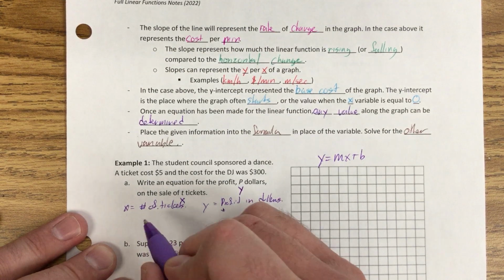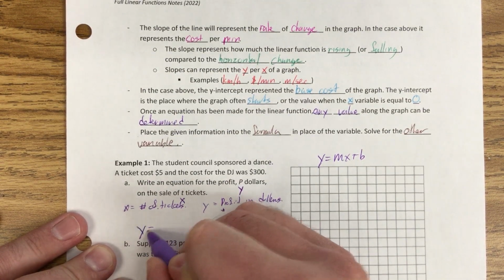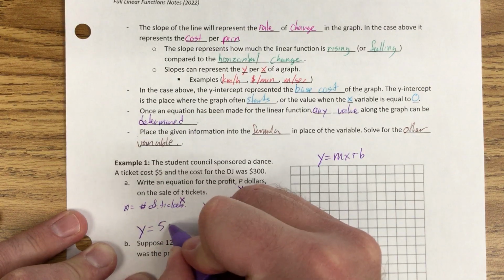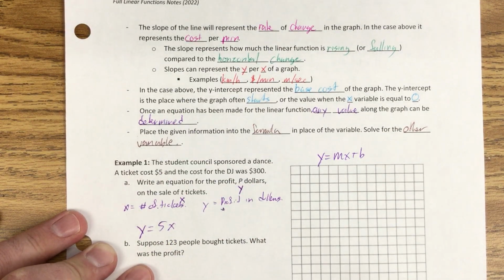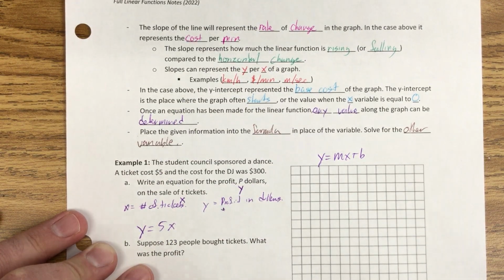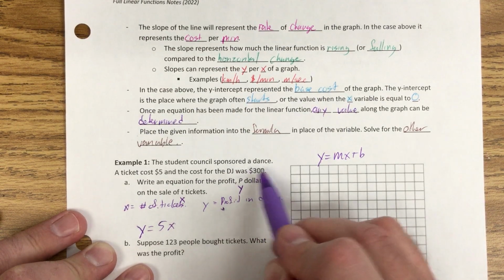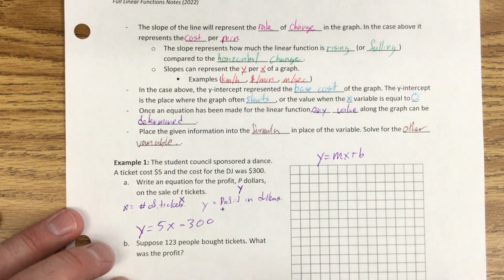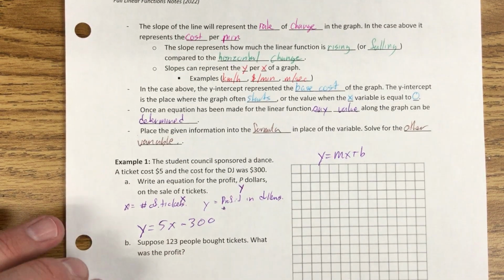So in this case, for every ticket we sell, we're going to make $5. So we're going to multiply every ticket by 5 to figure out how much profit we're going to get. The thing is, our starting profit, we pay $300, so this will be minus 300. So our equation will be Y is equal to 5X minus 300.